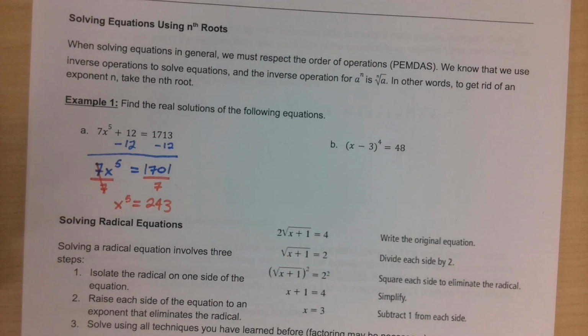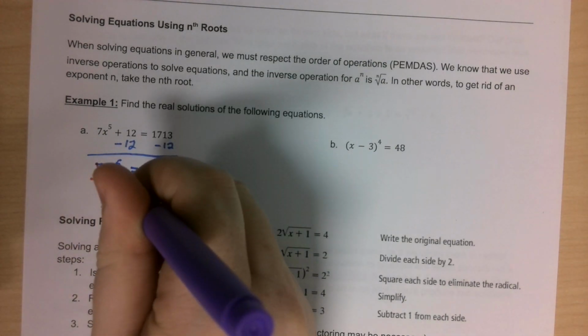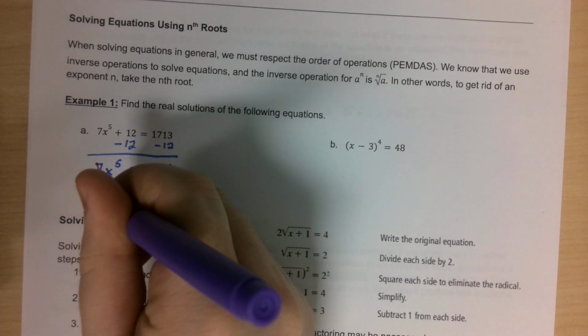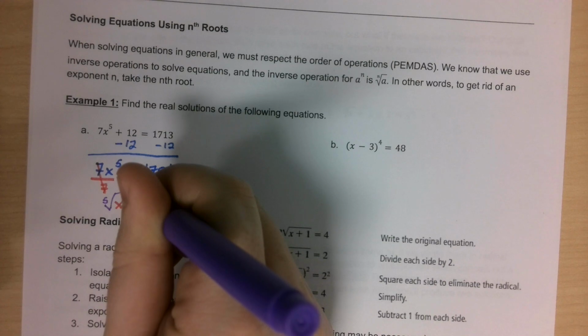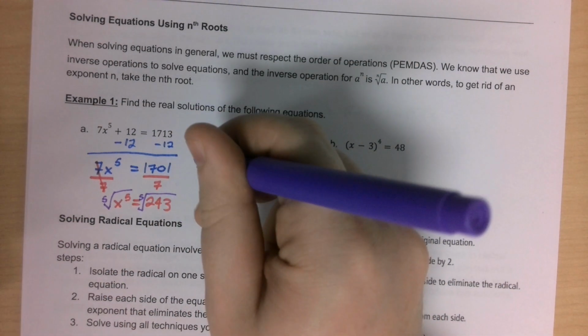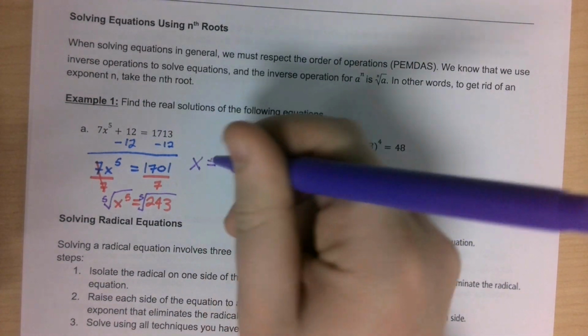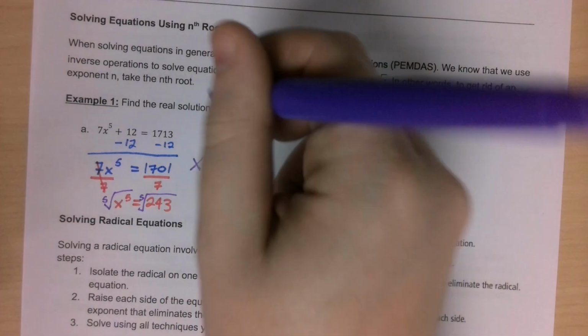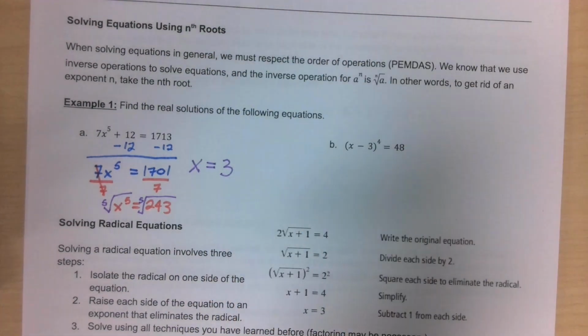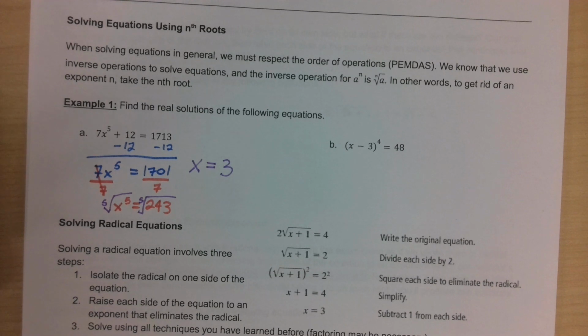Now, from here, we need to get rid of a fifth power. And we know the inverse of taking something to the fifth power is taking the fifth root of it. So let's take the fifth root here on both sides, and we would find that x equals, if we plug this all into our calculator, 3. The fifth root of 243 is just 3.